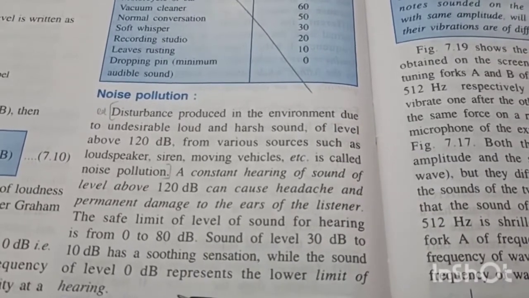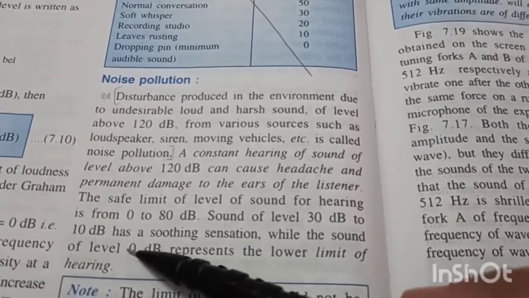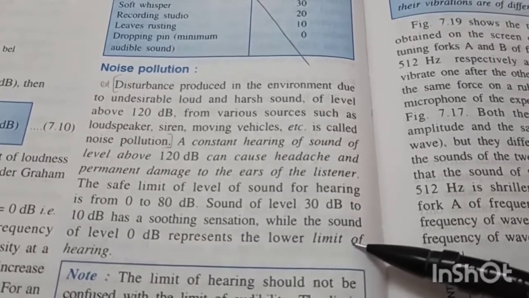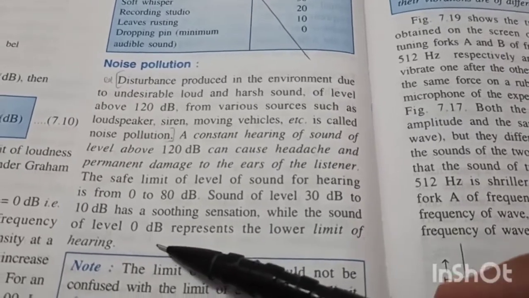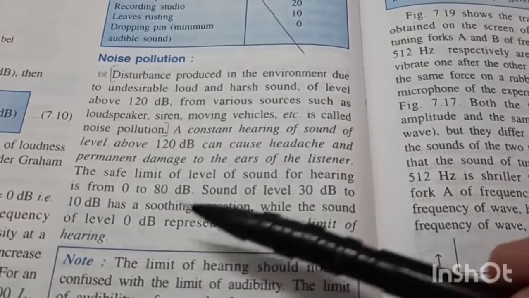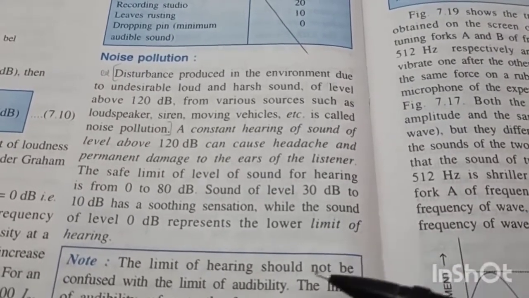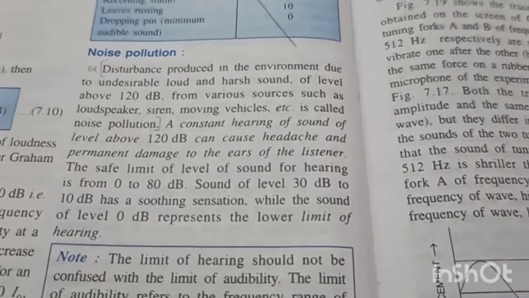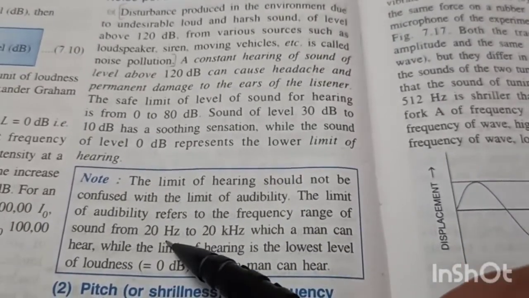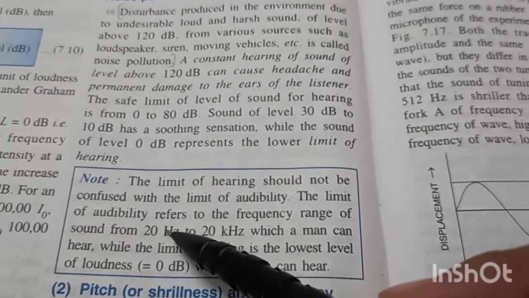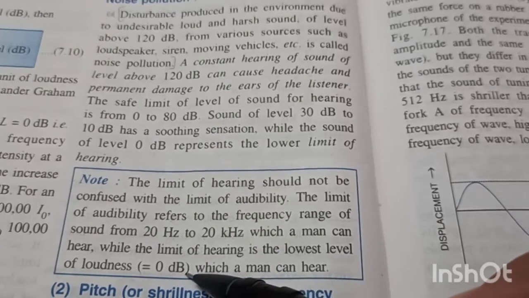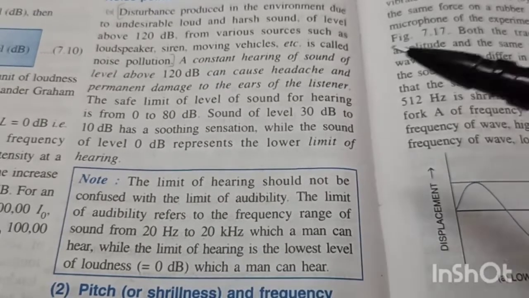That's perfect. In fact, 30 to 10 decibels has a soothing sensation, and 0 decibel represents the lower limit of human hearing. It does not mean zero sound. It's just a subjective property for us. Below 0 decibels, we can't hear the sound. This is the limit of hearing. Here we are not talking about the audible range of sound. That is 20 hertz to 20,000 hertz. That's a frequency of sound which we can hear. Whereas decibel is a measurement of the level of sound.